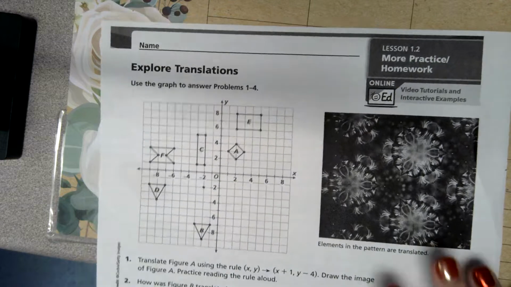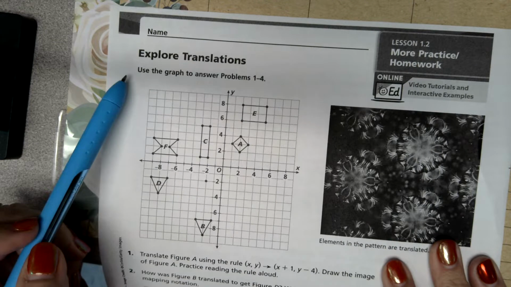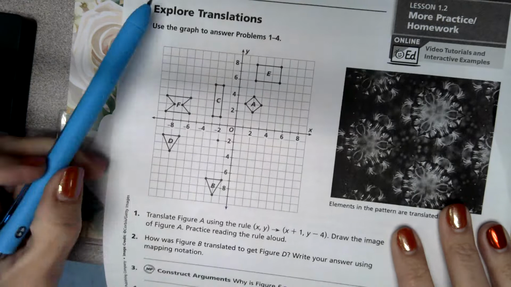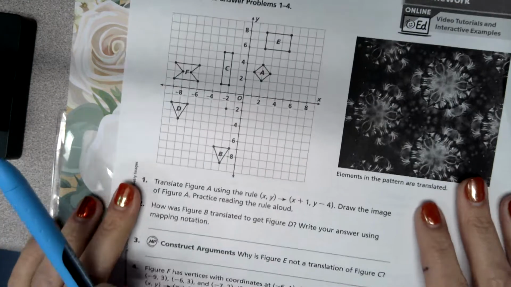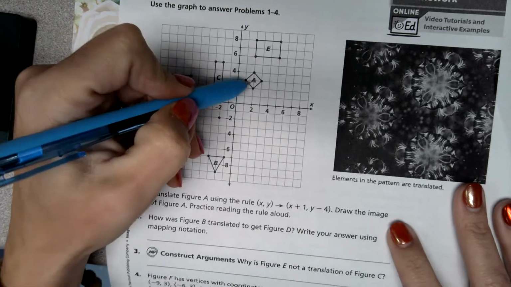This is homework help for this worksheet, lesson 1.2, Exploring Translations. The first 4 questions say use the graph to answer problems 1 through 4. Number 1 says translate figure A. So here's figure A.